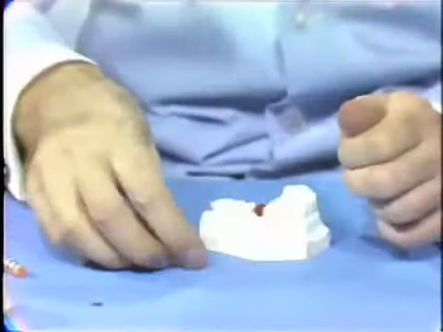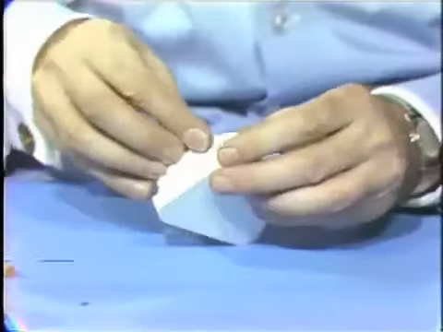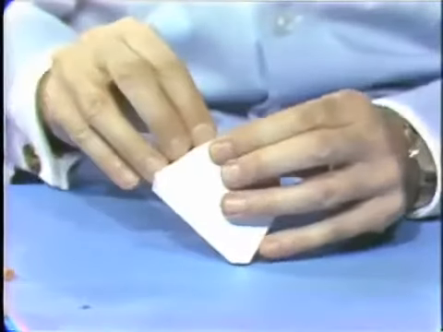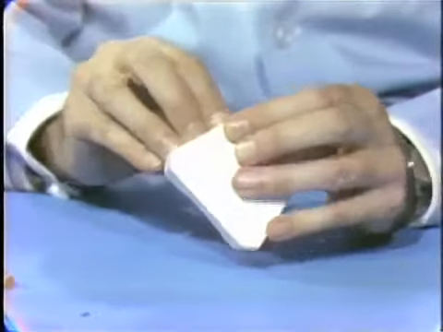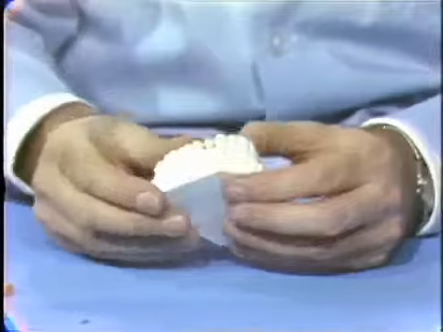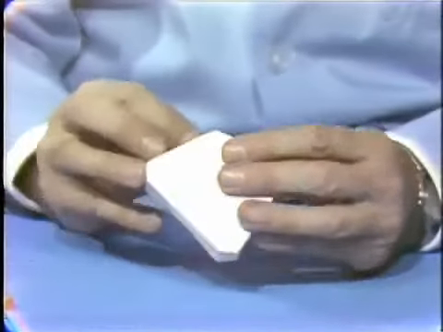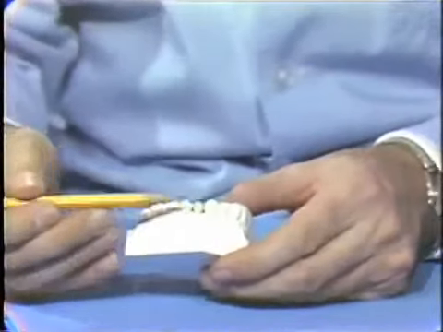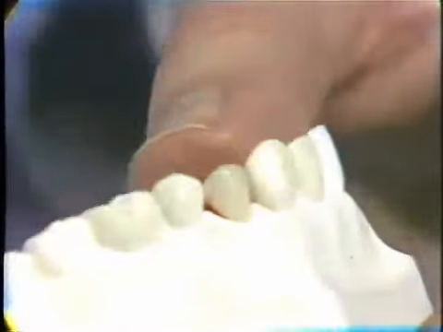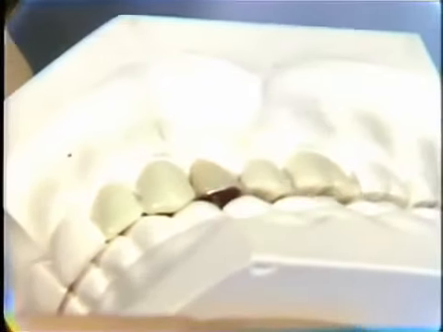The next step is to orient the facing in position prior to waxing up the occlusal surface. It's a good point at which to try the facing back onto the original model and check the adaptation to the mucosal area, check the vertical length, check the opening of the embrasures here, and make sure that there's adequate space on the occlusal surface for the wax up of the occlusal surface.